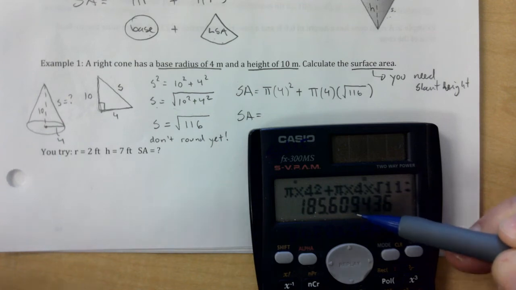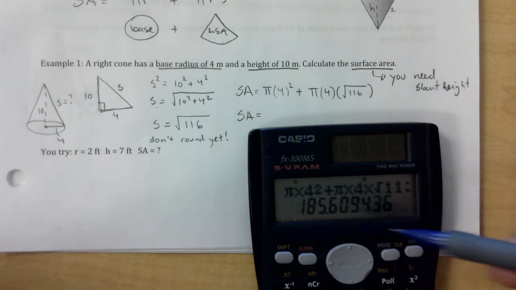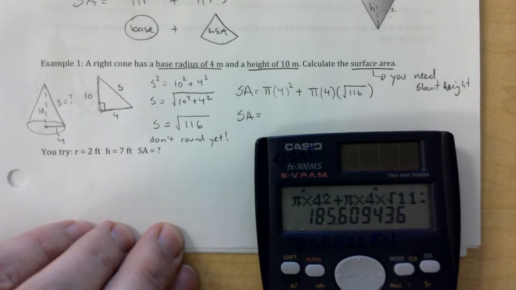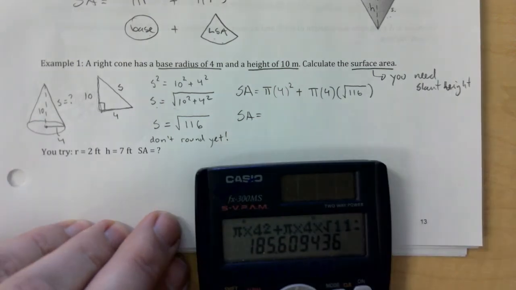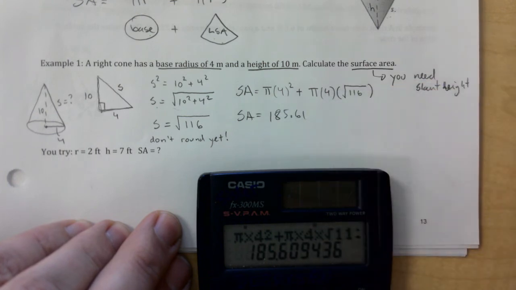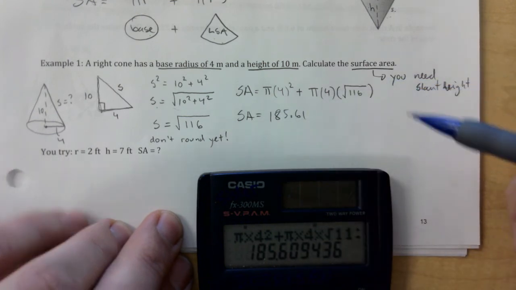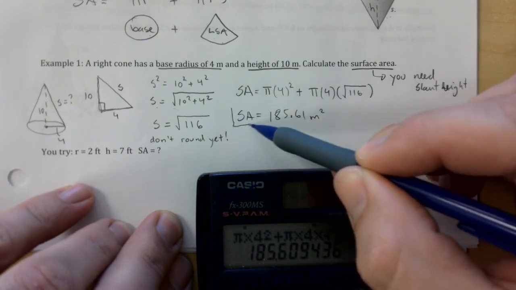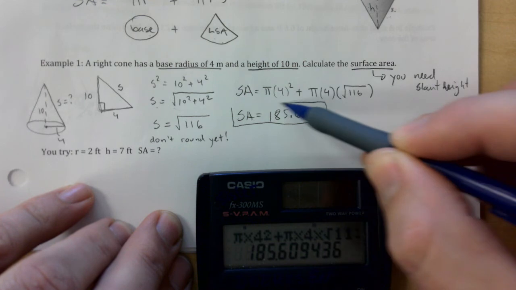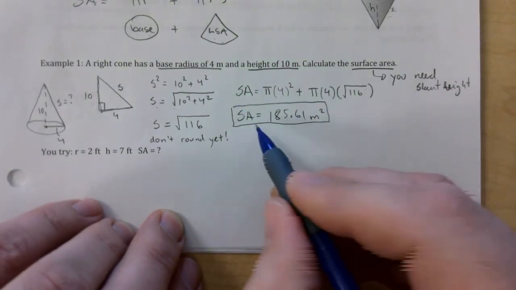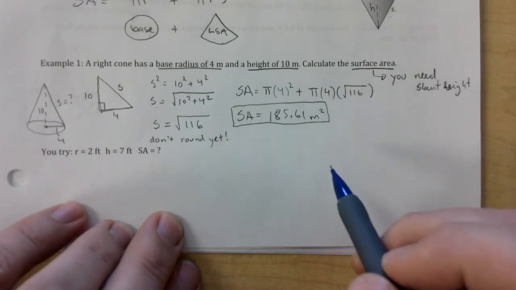185.61. We round to 2 decimals, that's the minimum, 185.61. And what units are we in? We are in meters, so we need to be in square meters because it's ultimately area, surface area. So that'd be the surface area of the whole cone, like that.